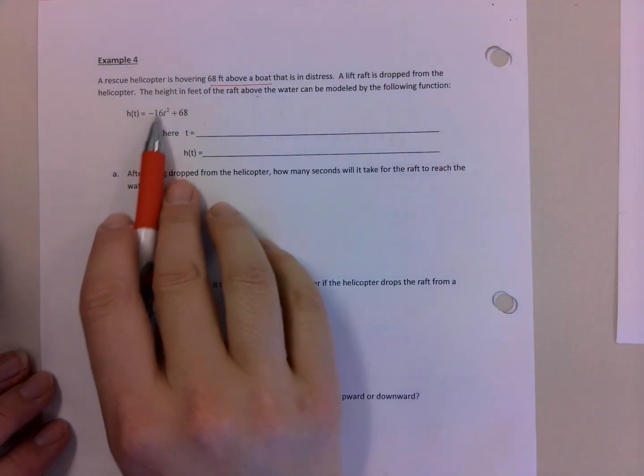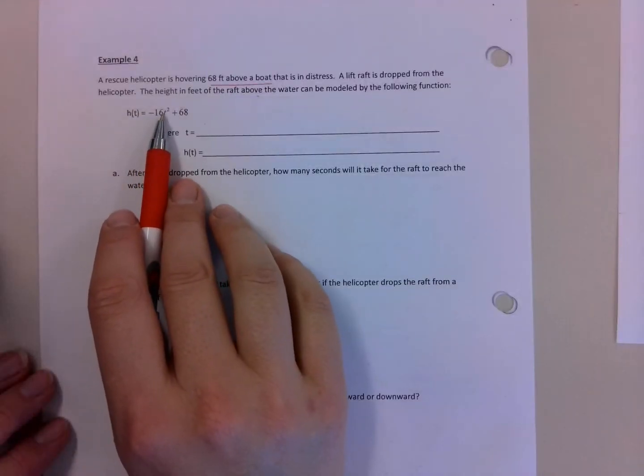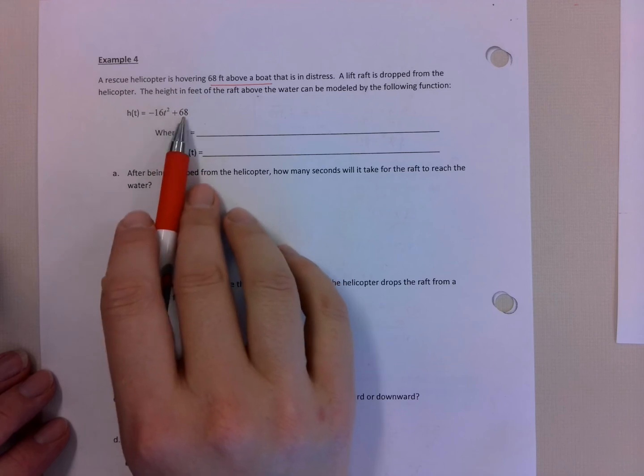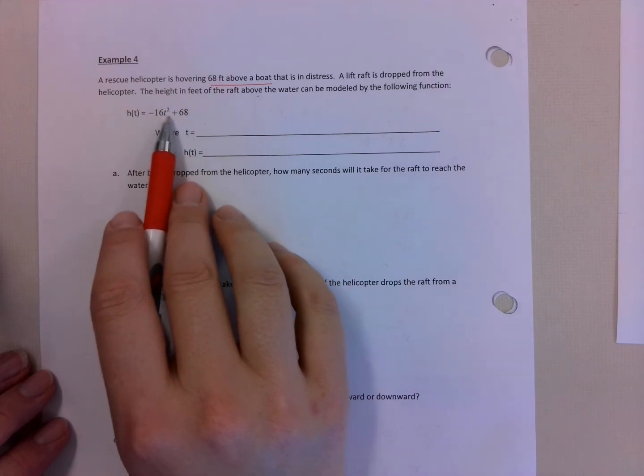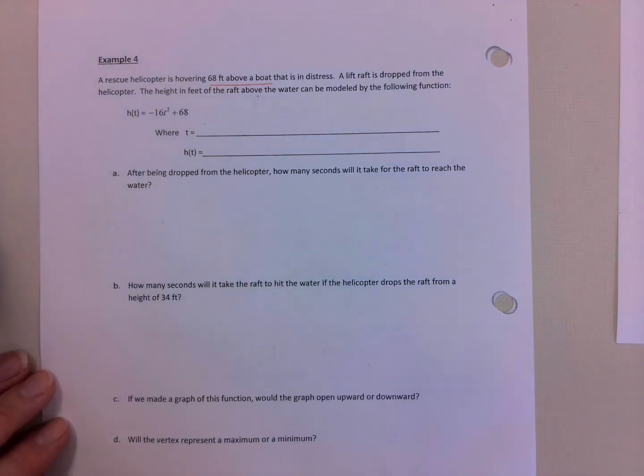So negative 16 is our physics, it's our gravity, it's dropping. So negative 16t squared plus that initial height, 68. If you see something with the t in the middle, that is your initial vertical velocity. And since we are holding the raft steady and dropping it, we don't have any force that we're putting on it, it's just dropping. That's why it's 0t. And because we only have a t squared, I can solve it.